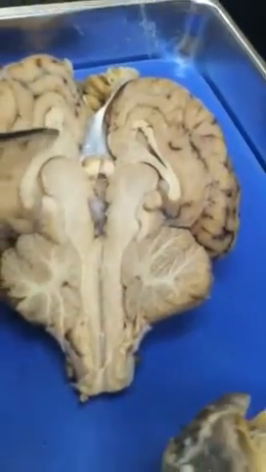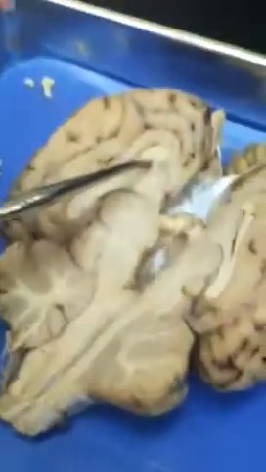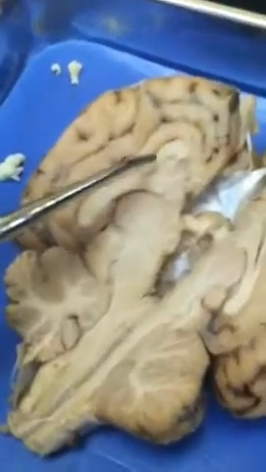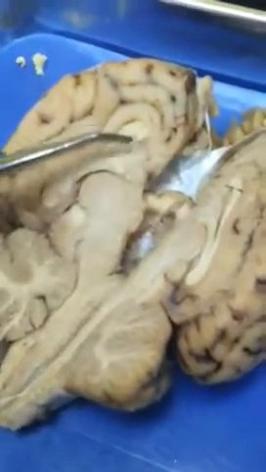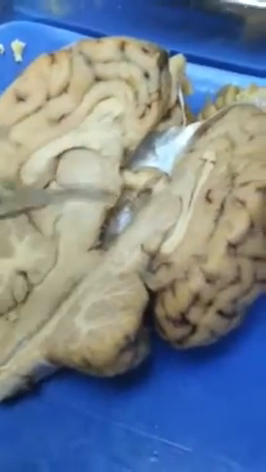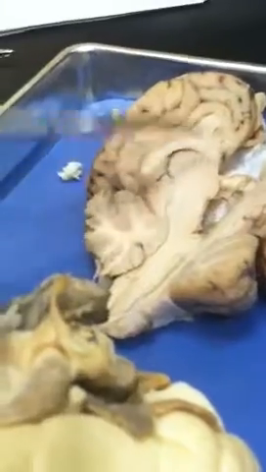The septum pellucidum is on this side. You see it? It's really blocking this because it's hard to cut in the middle. Most of the time you cut it and it goes to one side because it's very thin. It's the structure separating the lateral ventricles. Septum pellucidum, all right?